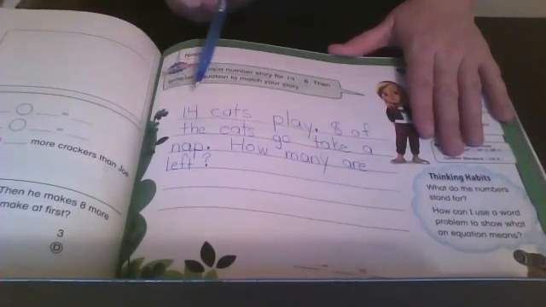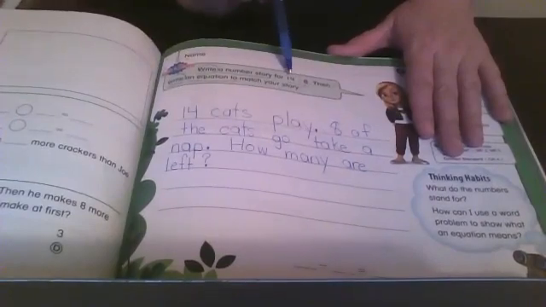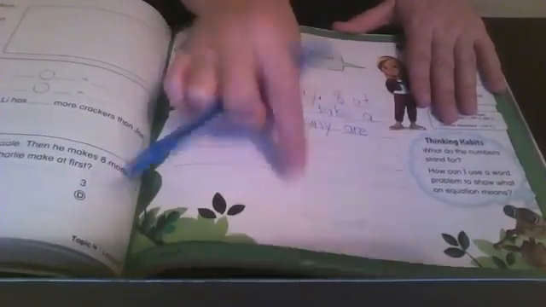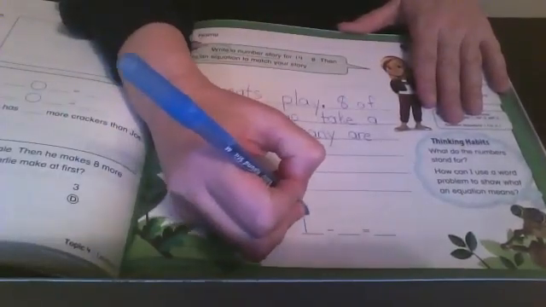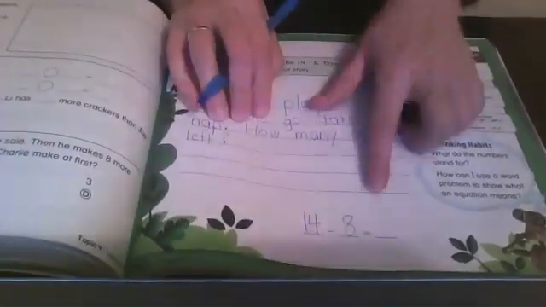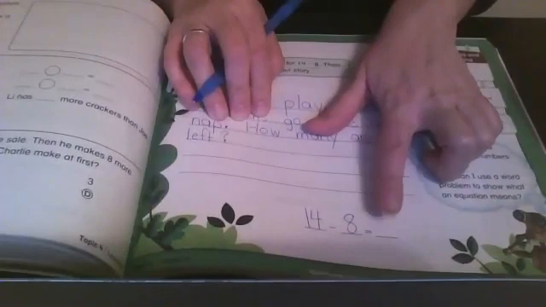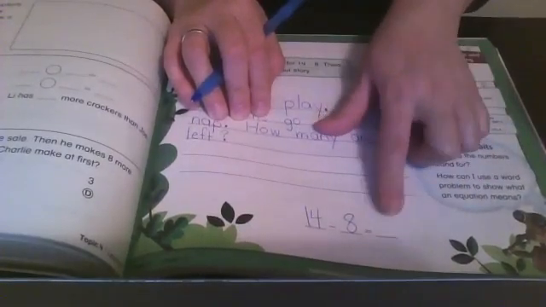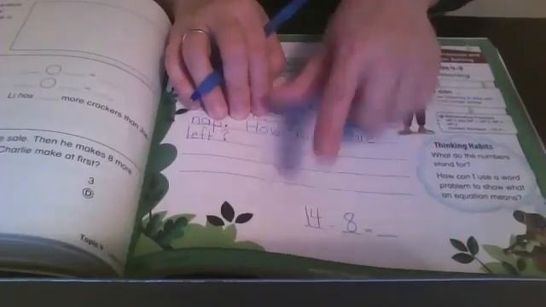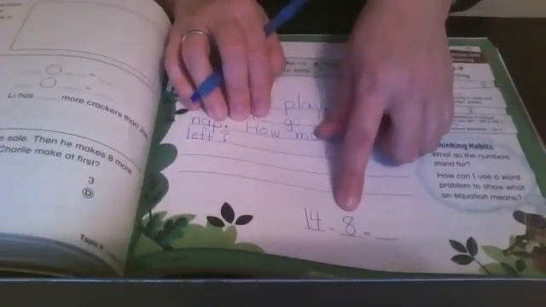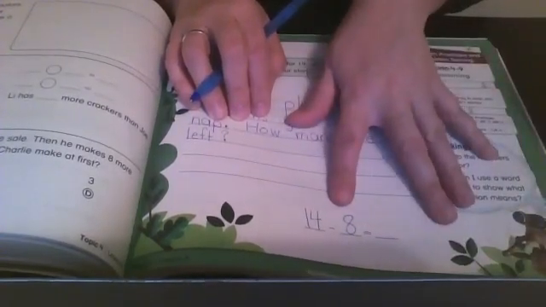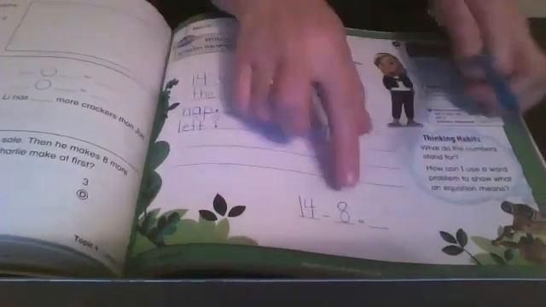Okay, so now I have a story that matches 14 minus 8, don't I? I'm going to go ahead and fill in my equation down below. 14 minus 8. Okay, now I want to find the difference, or what the answer is. So I can start at 14 and count back 8, or I can start at 8 and count on till I get to 14. That seems to be a strategy that people are comfortable with. So let's try that one.